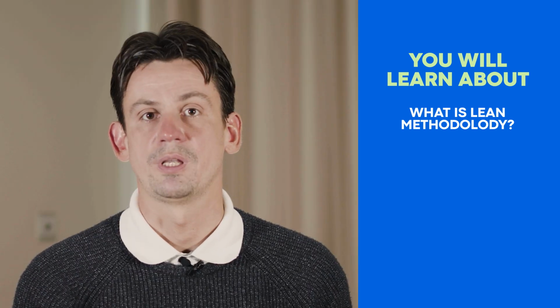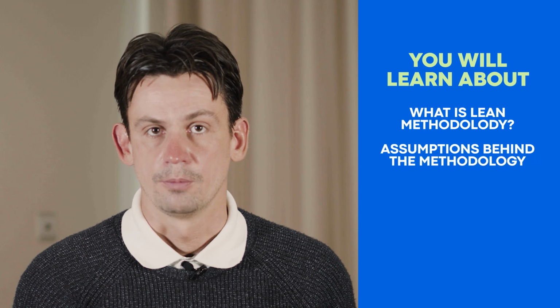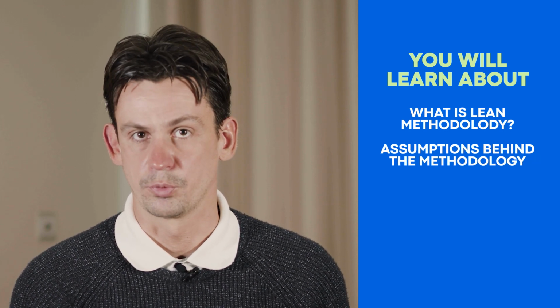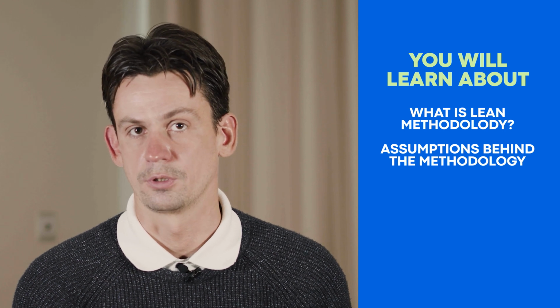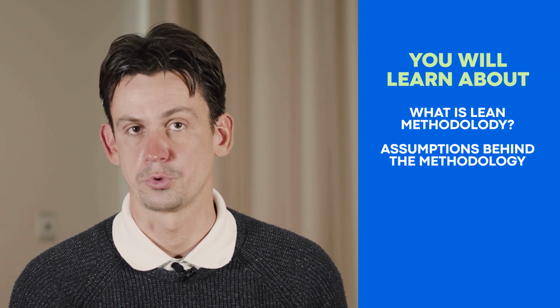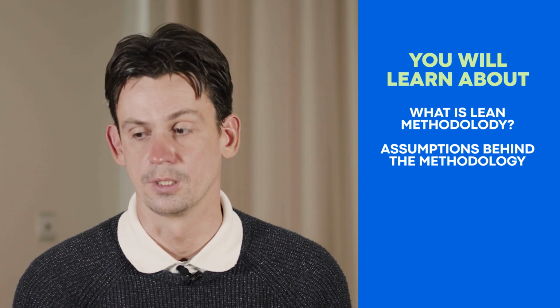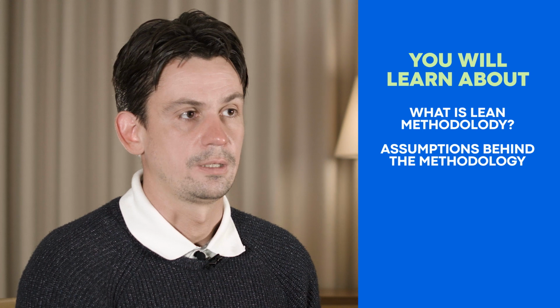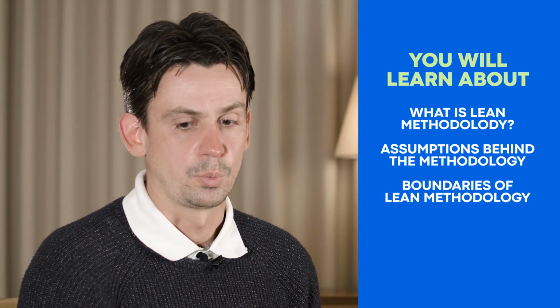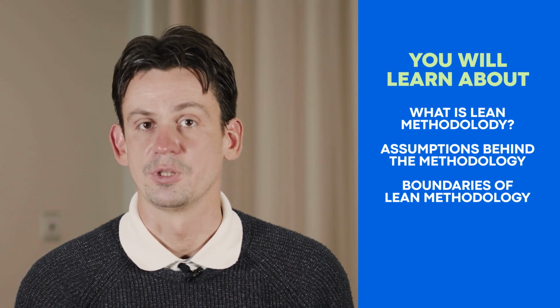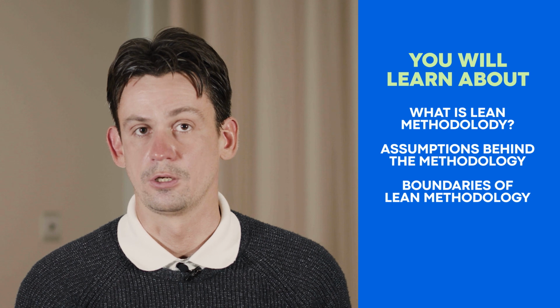Second, you will be able to understand the assumptions behind the methodology, when you can call a product minimum and when the product is truly viable, and how those two terms are critical to the definition of an MVP. Next, you will understand the boundaries beyond which lean methodology is not applicable or should not be used. It should only be used in a limited set of circumstances for which it was originally designed.